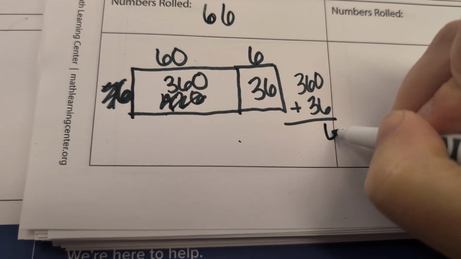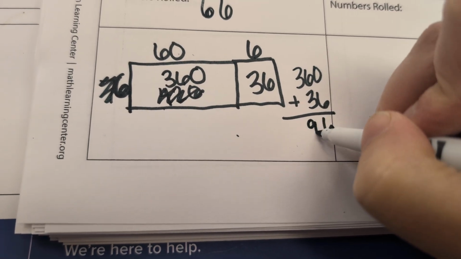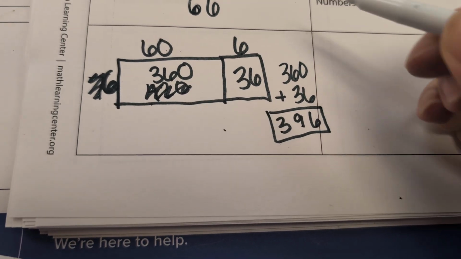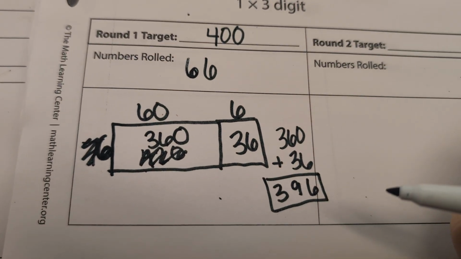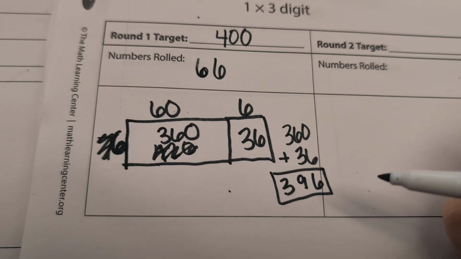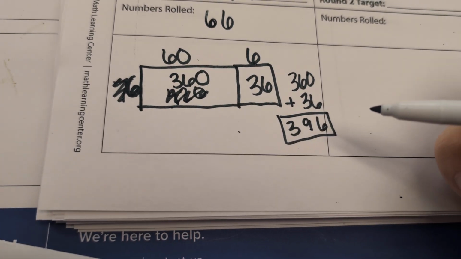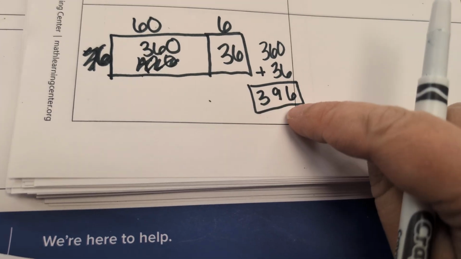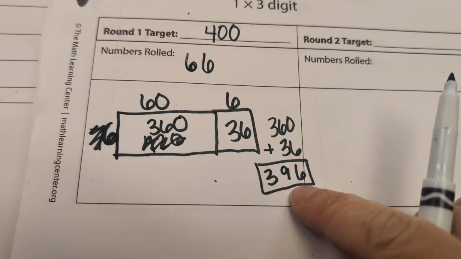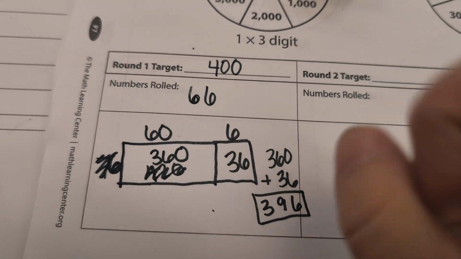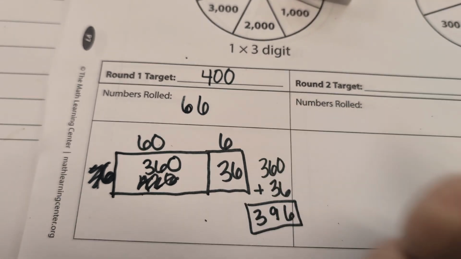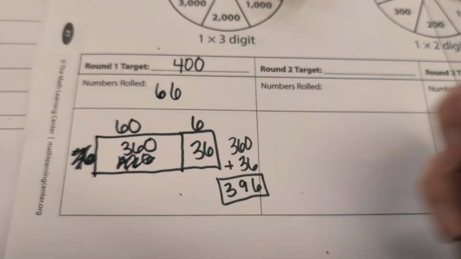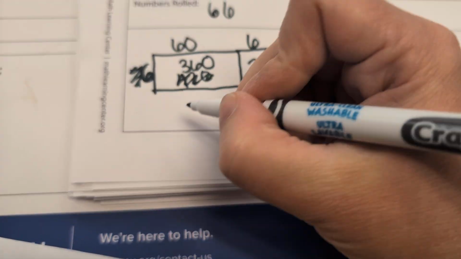And then we add that up. And we get 396. You are a lot closer to 400 than I am. So I'm thinking you get the point for this. But let's see how far away you are. You're only 4 away, because if I count up from 396 to 400, I'd go 397, 98, 99, and then to 400. So you're 4 away.